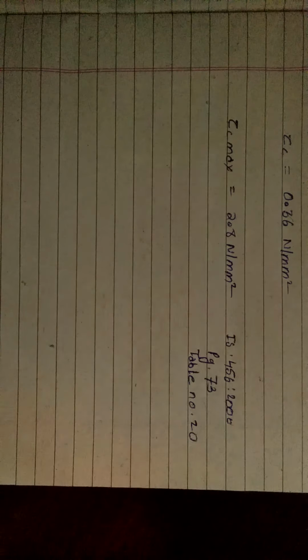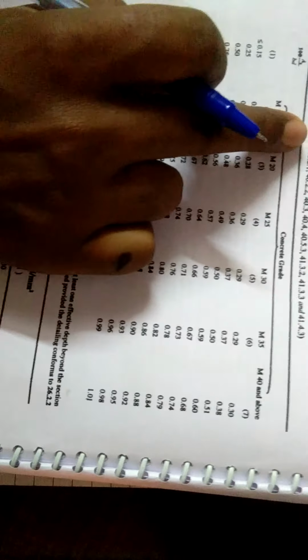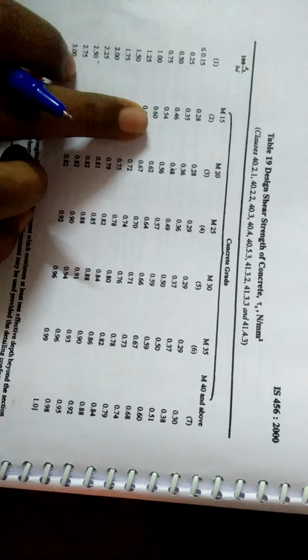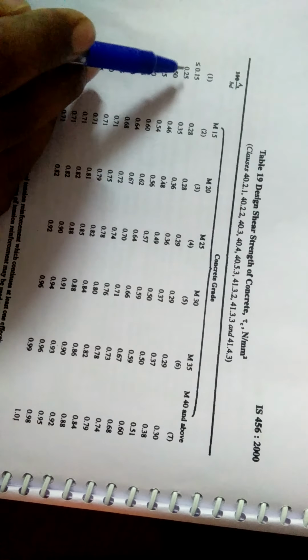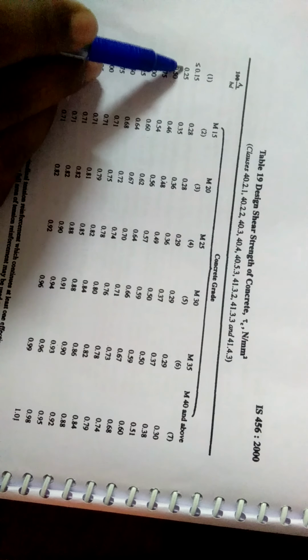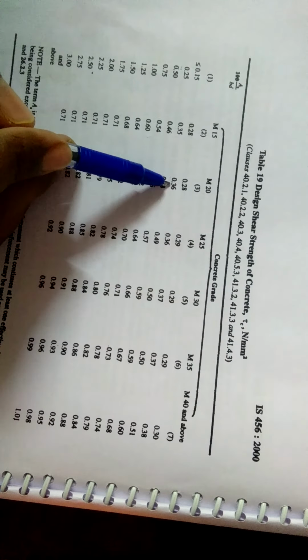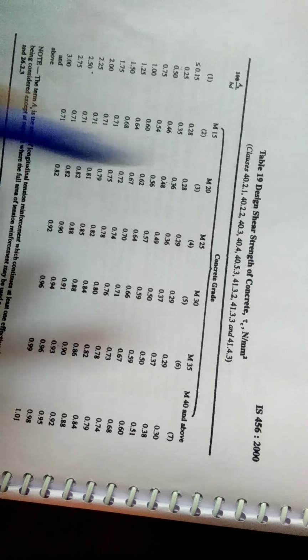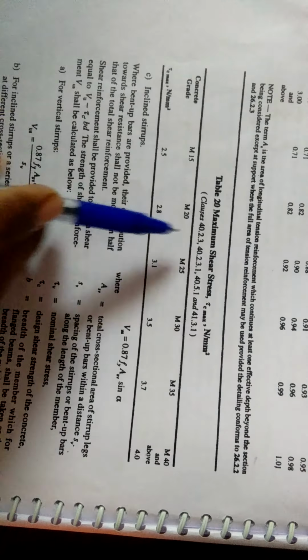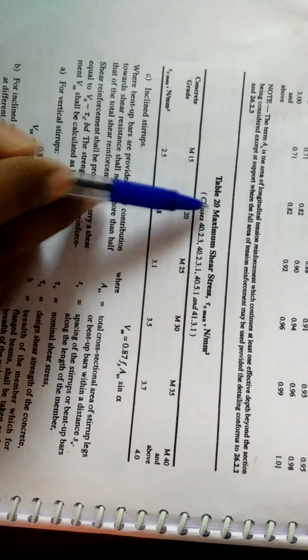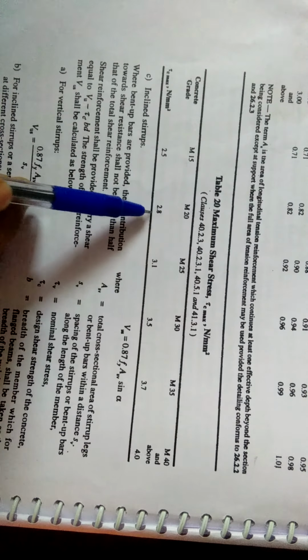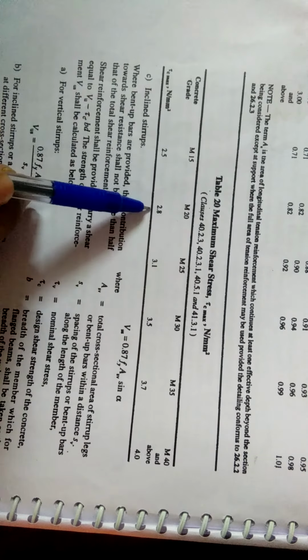That is page number 73, in that table number 19. That percentage was 0.25, this one, and our grade of concrete was M20, so that is 0.36. Now for the tau c max, table number 20, as per the grade M20, the value of tau c max is 2.8 Newton per mm square.